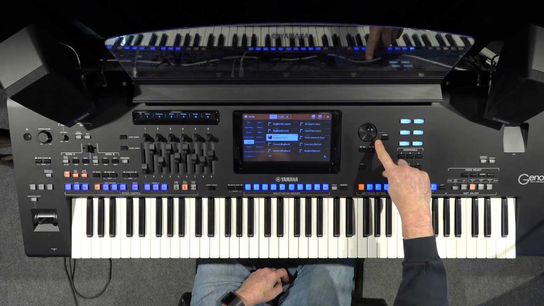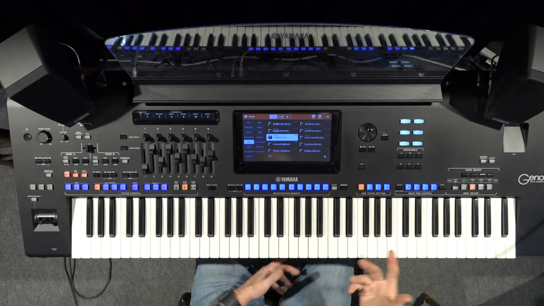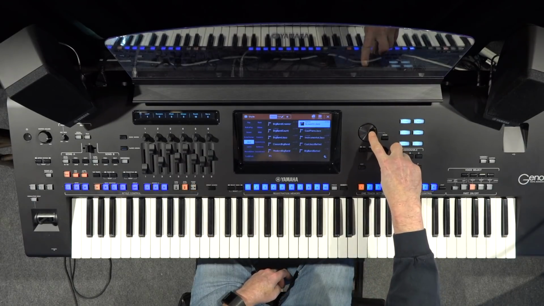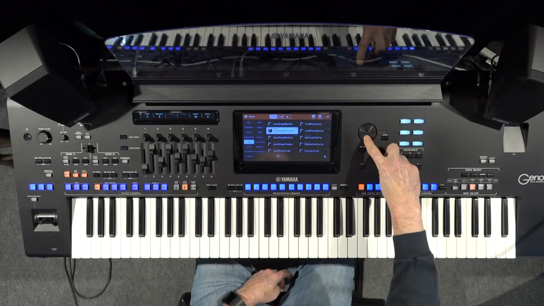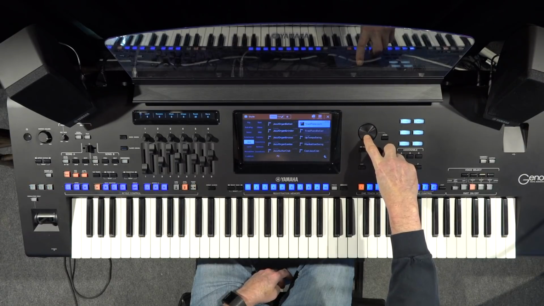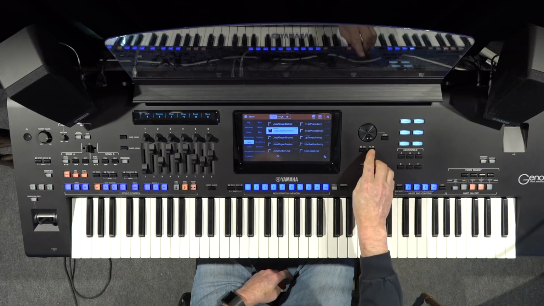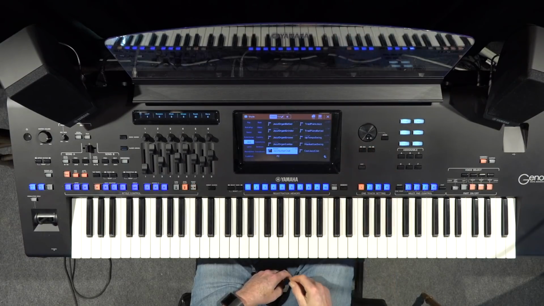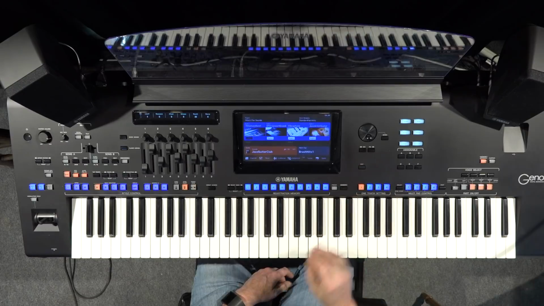Okay, next up is the dial. And of course the dial does a lot of different things. Right now you can just scroll through all the styles that are in here, or your sounds, whatever. You can do it one at a time by using the increment buttons underneath there, and of course the exit button, self-explanatory.